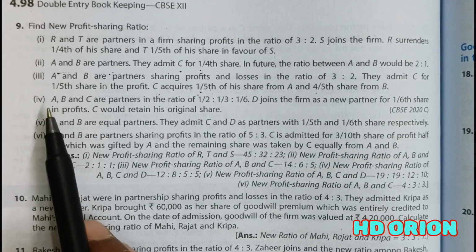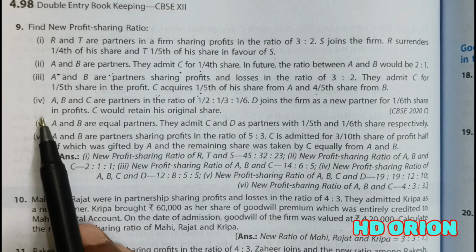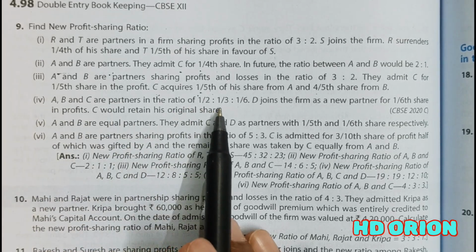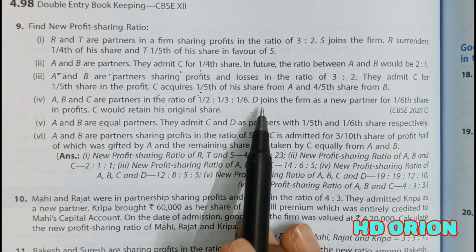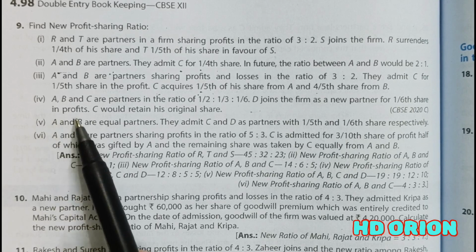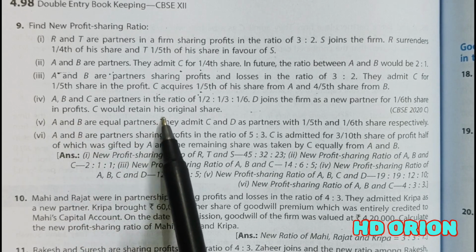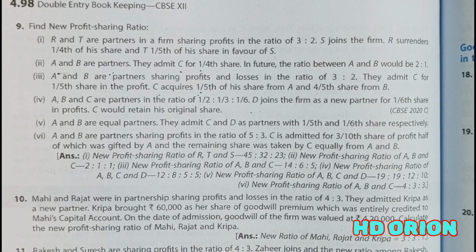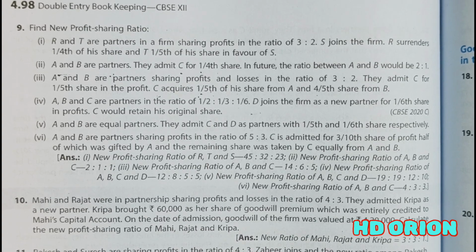Now let us see the fourth part. Ninth question, fourth part. A, B and C are partners in the ratio of 1 by 2 is to 1 by 3 is to 1 by 6. D joins the firm as a new partner for 1/6 share in profits. C would retain his original share. So let us see the explanation of this in the solution.